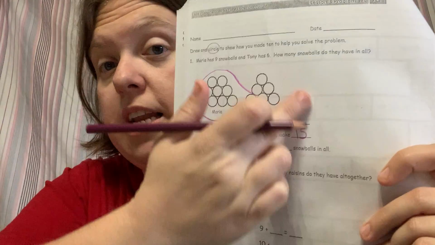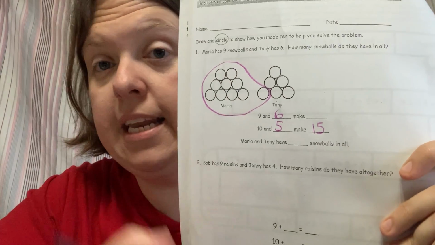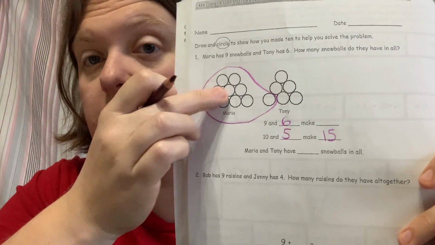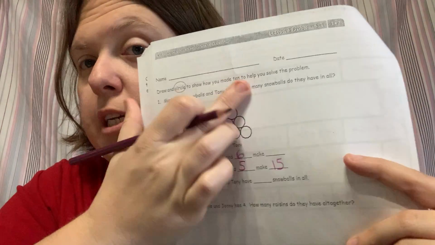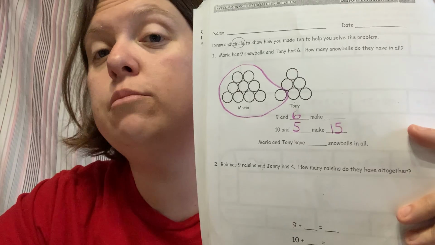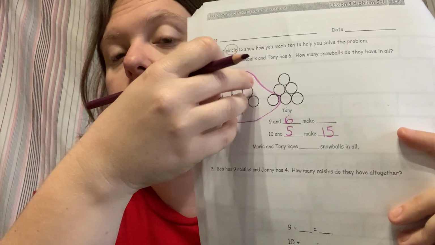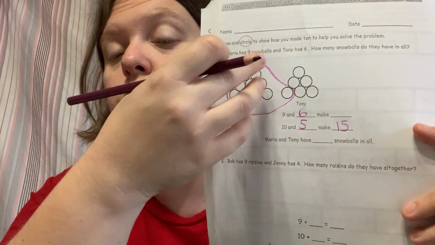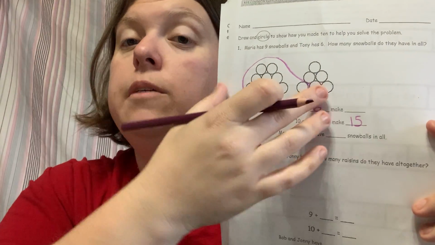If 10 and 5 makes 15, what's 9 and 6 make? Right, 15, because the total number up here hasn't changed. I didn't add any of the circles. I didn't take away any of the circles. So my total number of circles hasn't changed. All I'm doing is moving them from spot to spot, from group to group, to make it easier for my brain to figure it out.